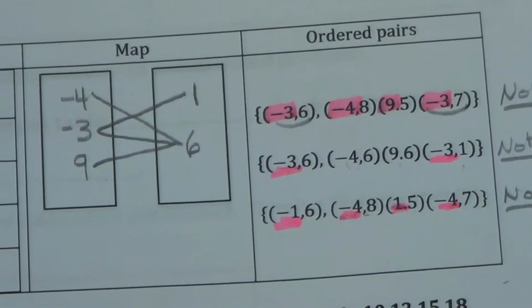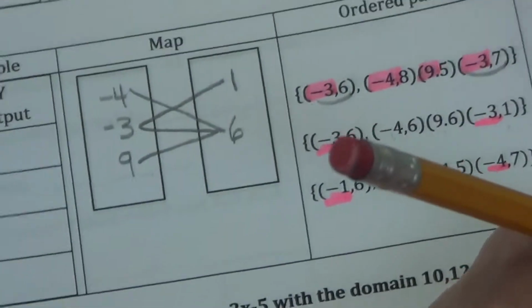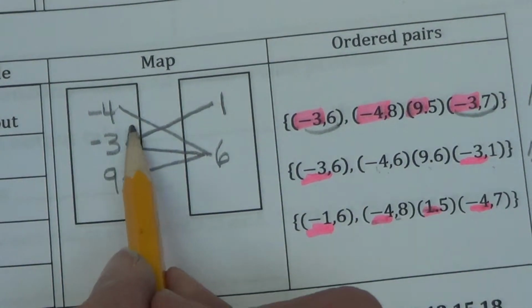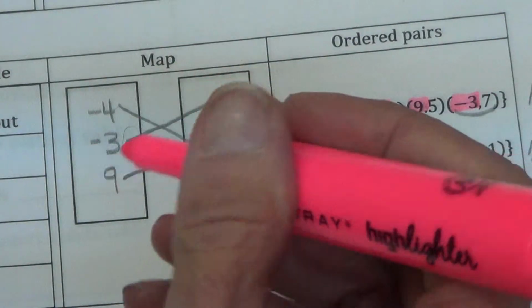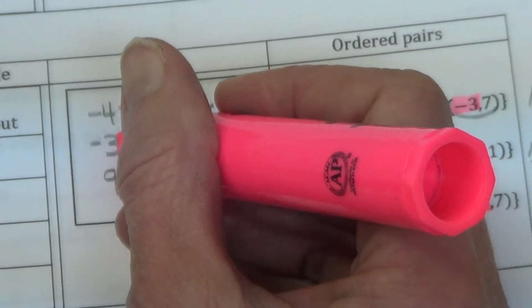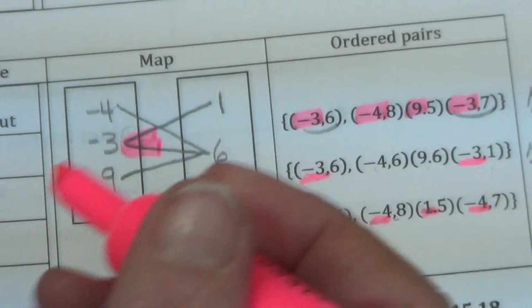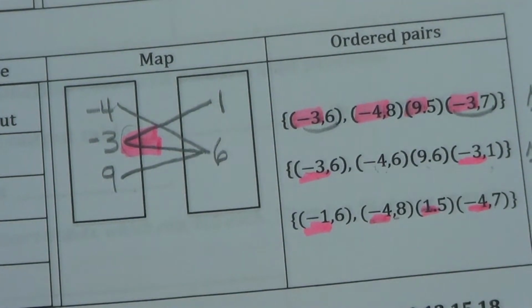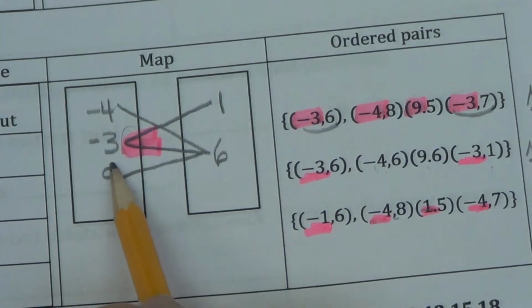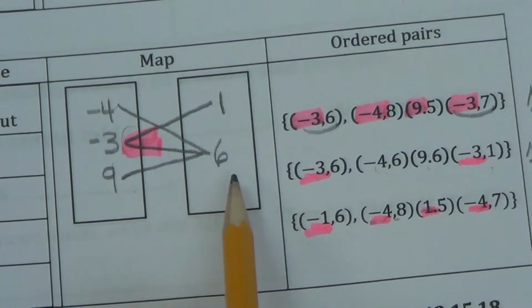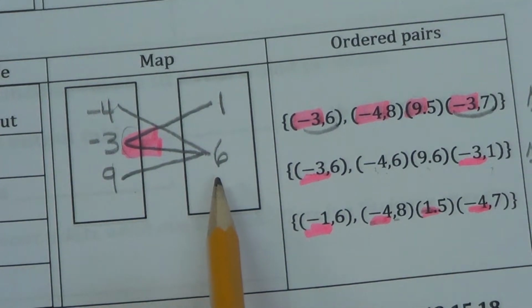Now the only line there that causes this to not be a function is this one right here. Here, we have 2 lines going to the -3. That's the only part that causes it to not be a function, when we have 2 lines going to one of the domain. Doesn't matter that we have multiple lines to the range. That doesn't affect whether or not it's a function.